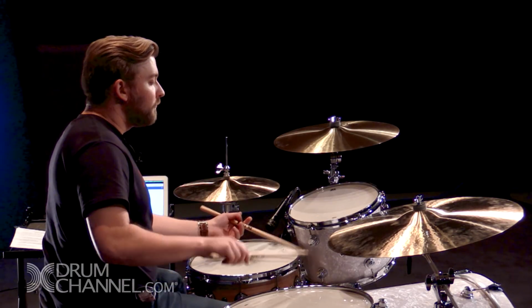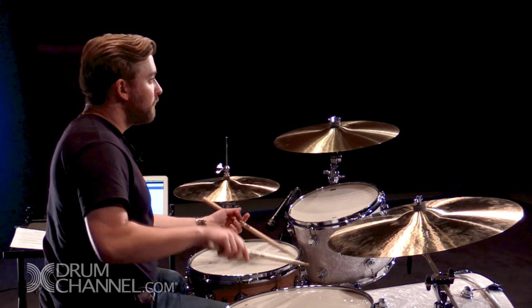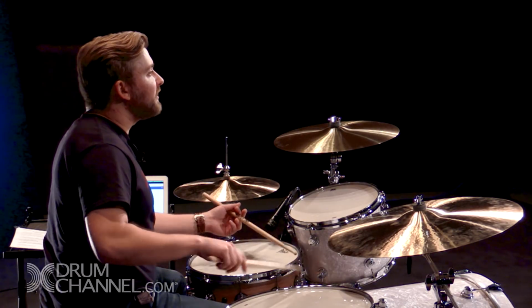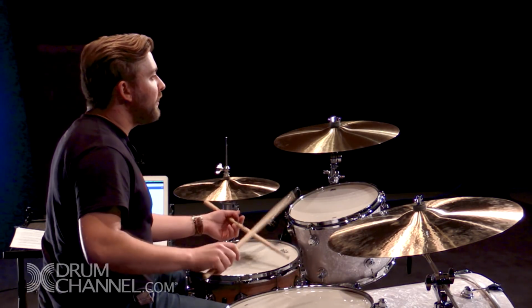So the paradiddle-diddle starts on beat 2, okay? And we're not doing this for the sake of doing it. It actually adds a really nice comping pattern where you're filling in all the triplets. 1 tita, 2 tita, 3 tita, 4 tita. Paradiddle-diddle, paradiddle-diddle, paradiddle-diddle, paradiddle-diddle.